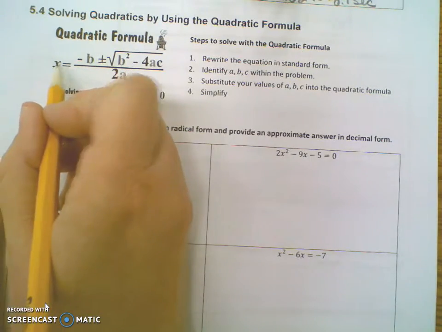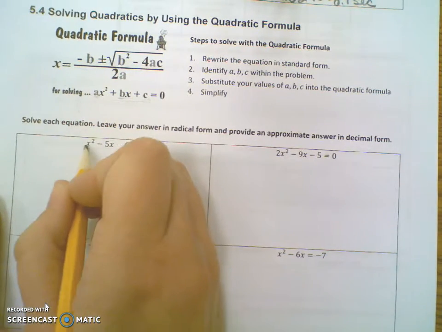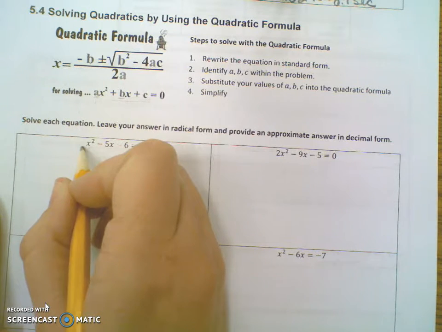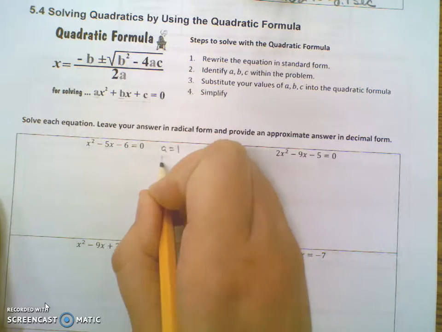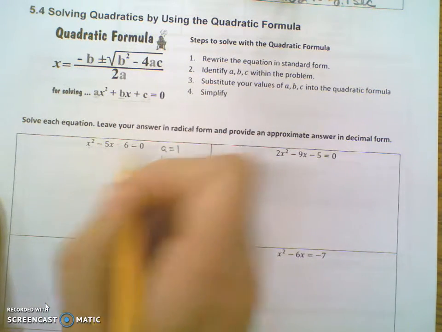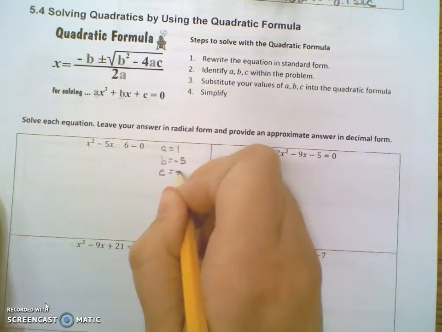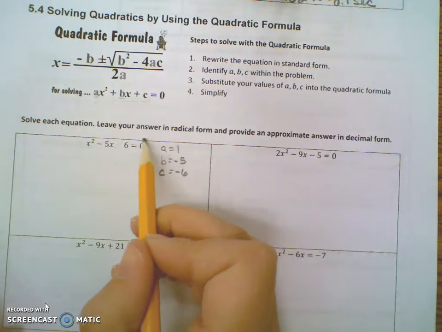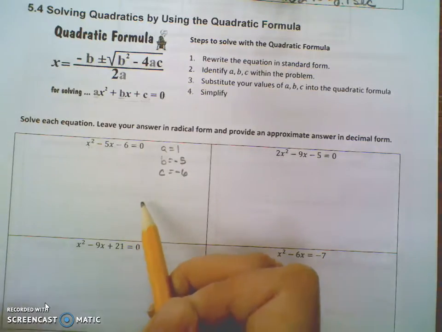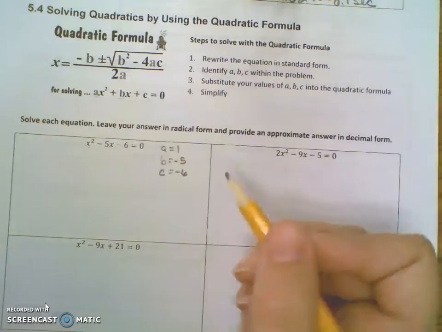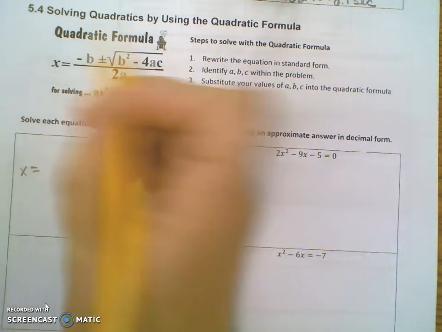Okay, so all we're going to do is identify our a, b, and our c, and then we're going to stick things into the formula. So here we do not have anything in front of the x squared, so that means that a equals 1, and then b equals, in front of the x we have negative 5. And then our c is our constant, so that is negative 6. And you have to make sure that it's all equal to 0 first. If it's not equal to 0, then you have to adjust some things before you can put it into your formula.